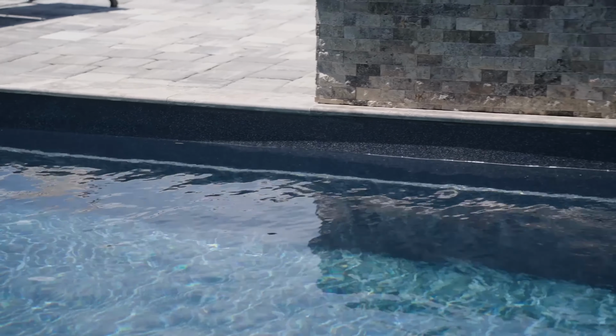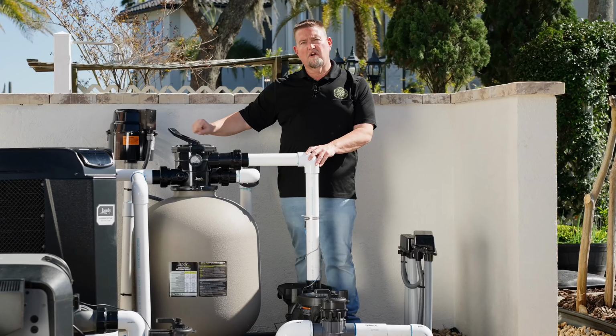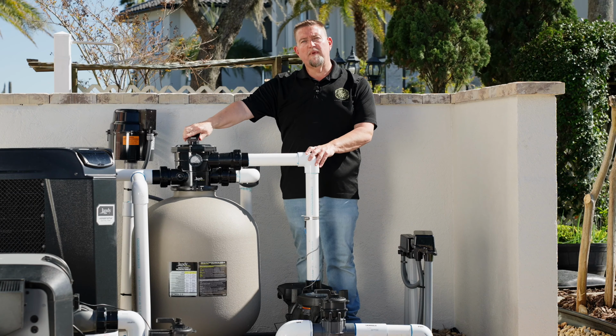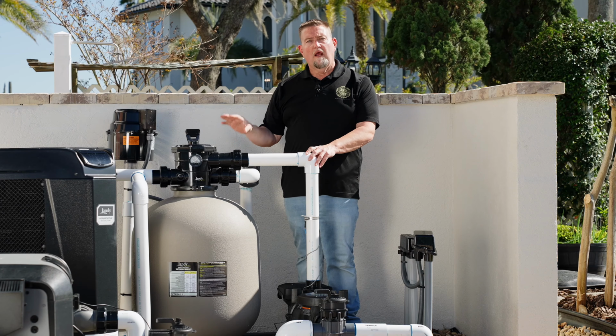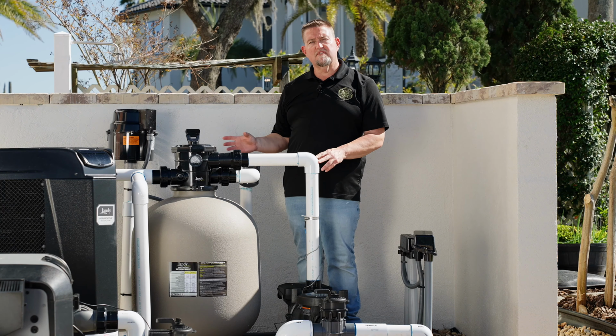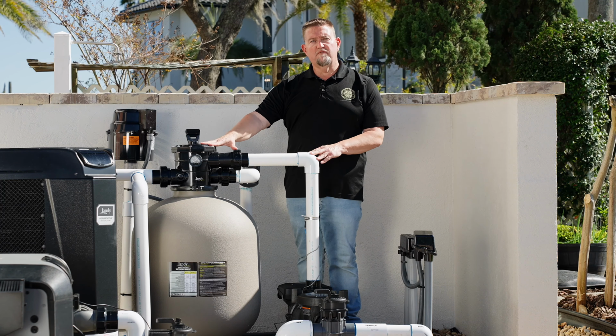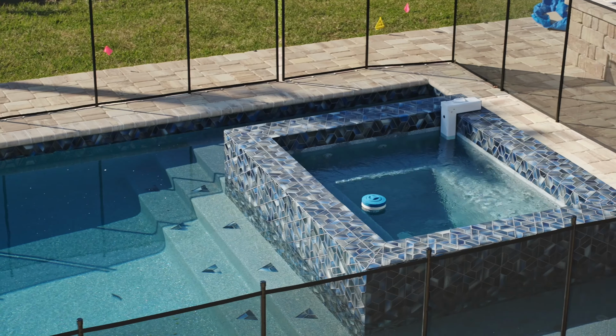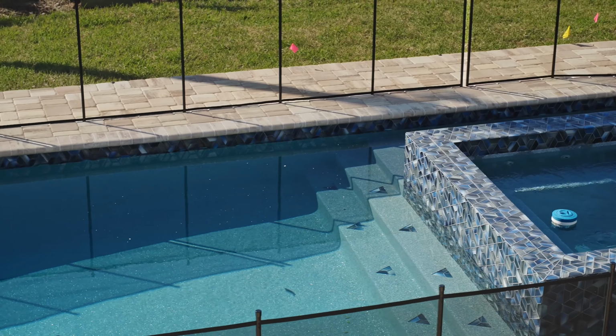Now that we've rinsed our valve, we want to again turn our system off, press down on our handle, put our system back into filter mode, and then turn the system back on. Once the system comes back on, we'll have a clean filter. You'll see our pressure reduced down, and our system will be ready to operate in normal modes.